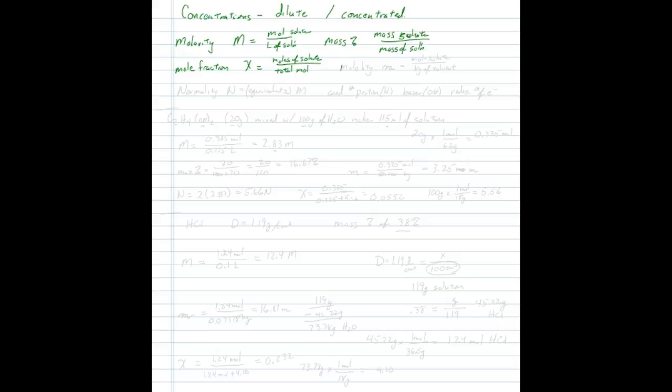There is molality, lowercase cursive m, and that is moles of solute over kilograms of solvent. And this is the only one that has the solvent by itself. All the other ones have the solution in the denominator. This one has just the solvent, so the solute does not matter in this part.